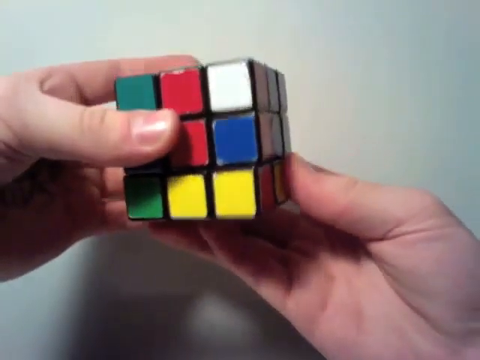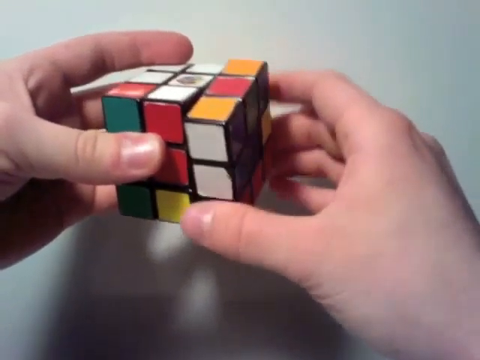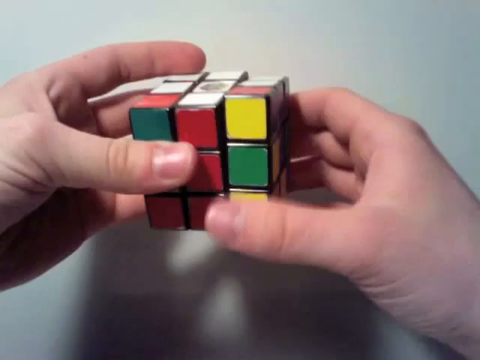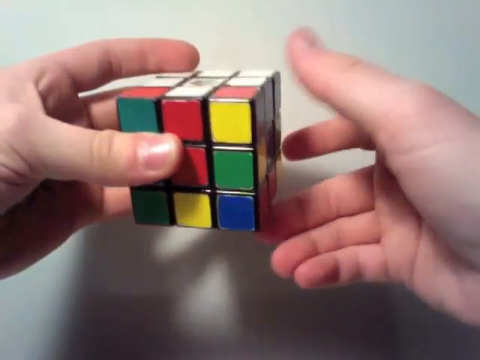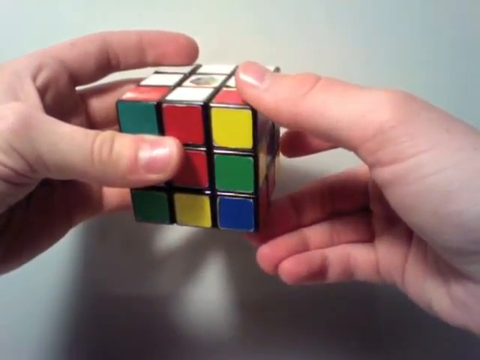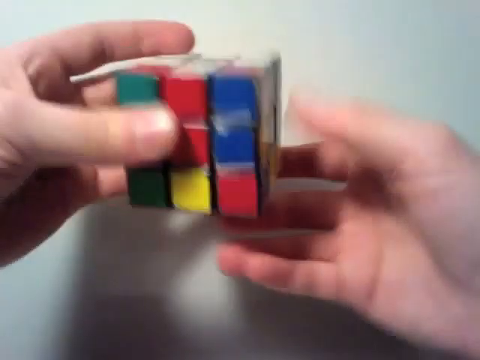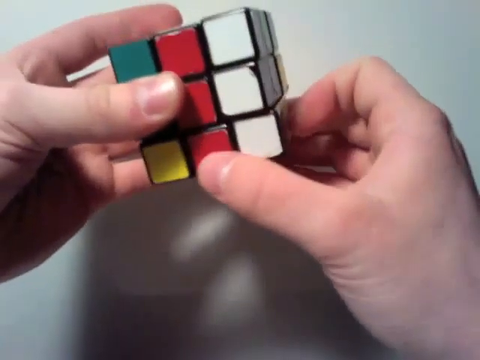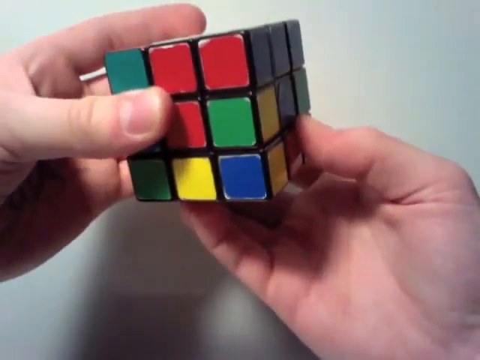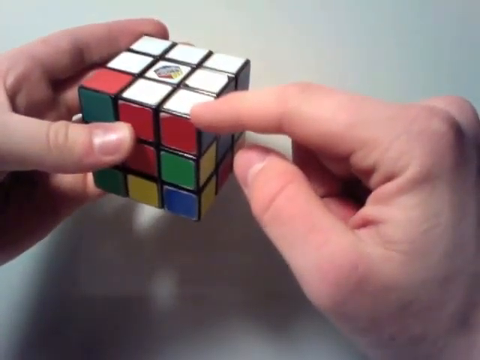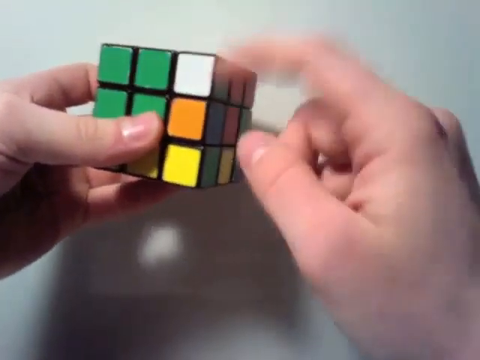right, down. Right inverse, right, down. You're going to have to do this a couple times in order to get it into place. Right, down, right inverse, right, down, right inverse, right, down. And it's in place. So now we've just got this guy left.